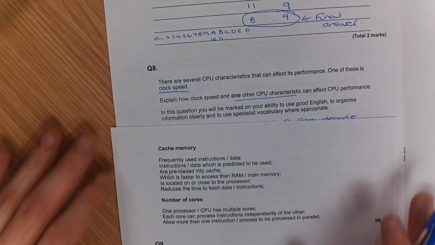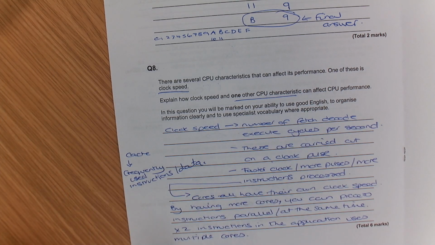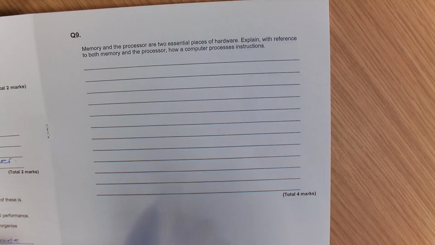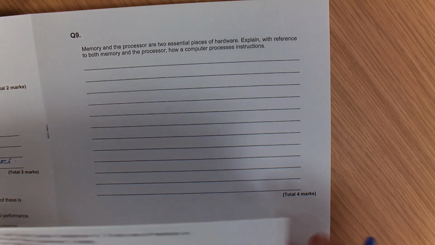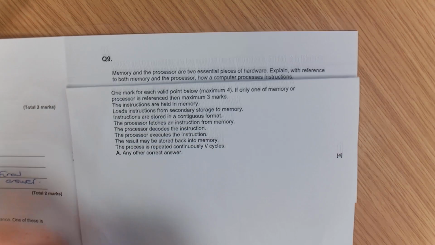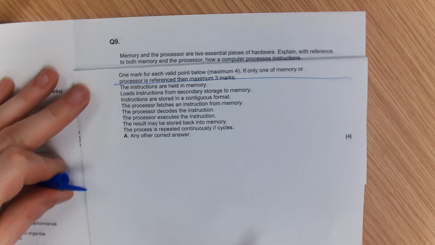I am aware of time, so to finish off this session, the last question says, memory and processor are two essential pieces of hardware. Explain with reference to the memory and the processor how the computer processes instructions. Let's have a look at this. Here are your points. You need to know how the CPU works.